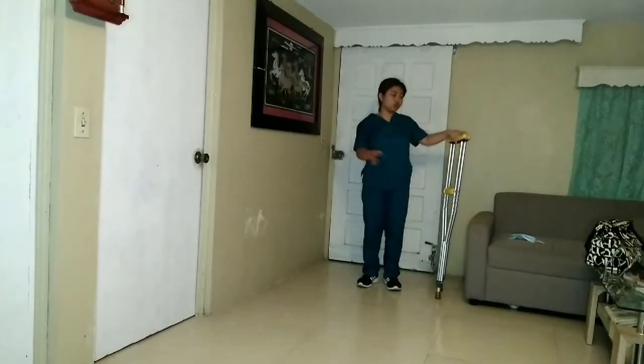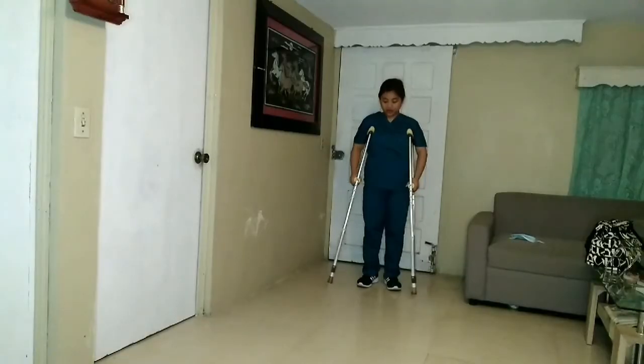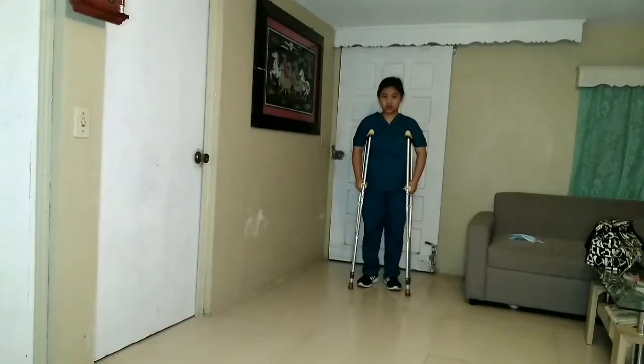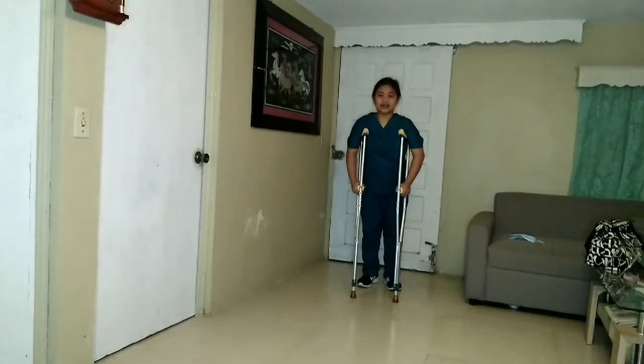Instruct your patient to use the swing 2 gait. Begin with tripod position. Move crutches forward. Lift and swing the leg to the crutch and let the crutch support your body weight.